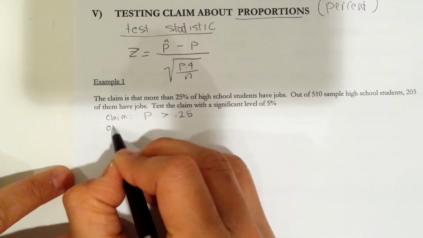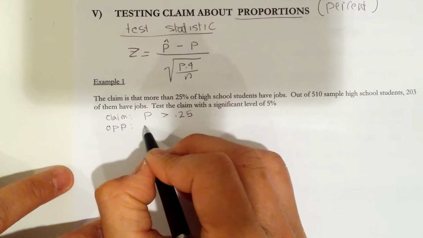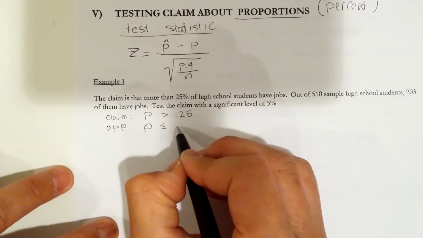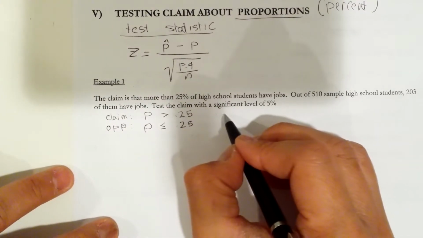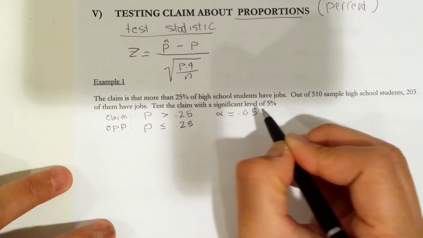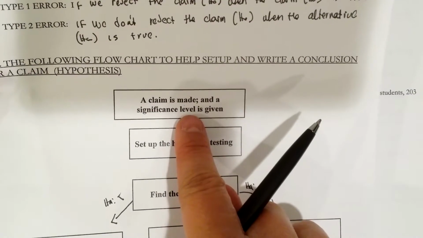The opposite of more than 25 is less than or equal to 25. And remember that we have a significance level of 0.05. So a claim is made, the significance level is given, identify that.